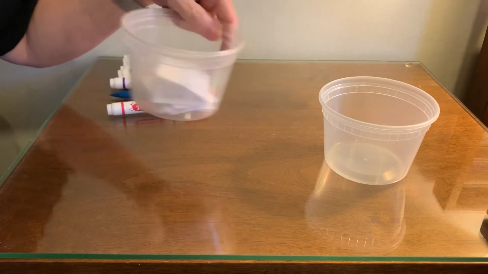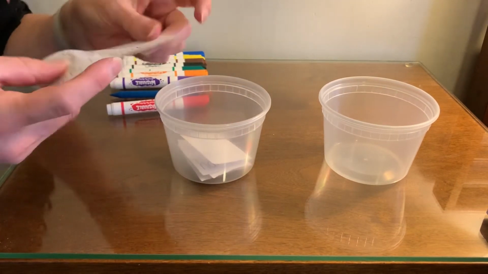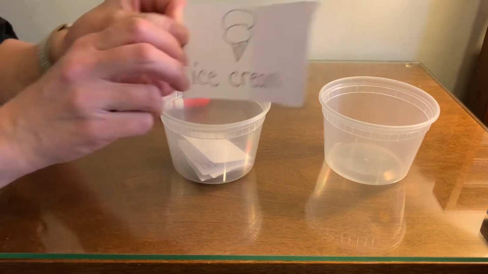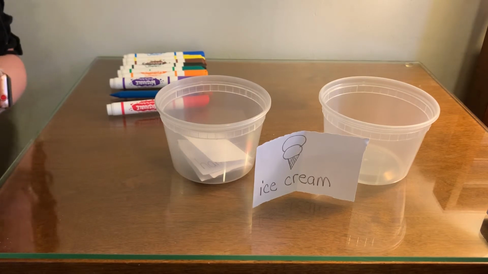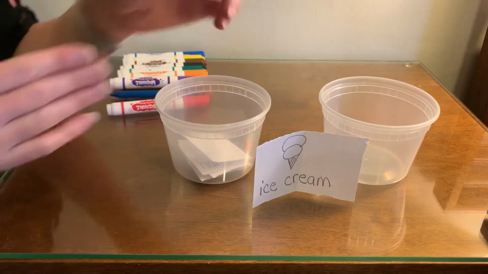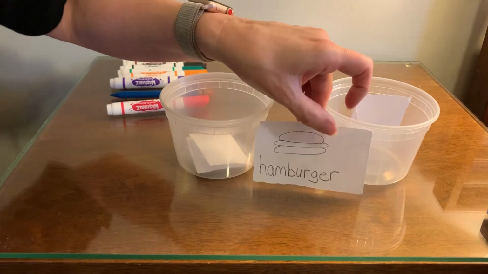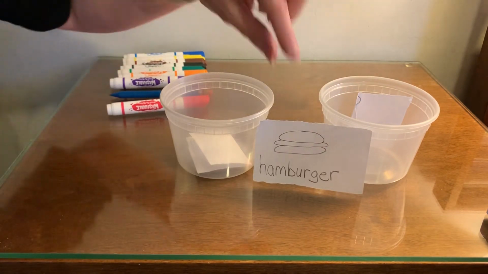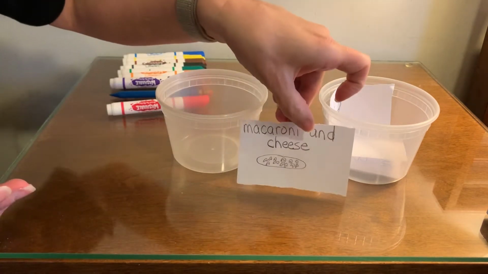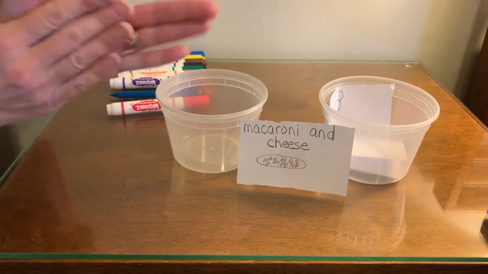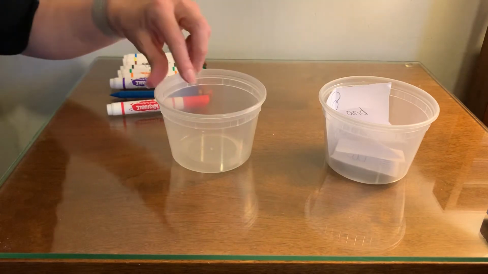Then you shake them up and pick out a piece of paper. I have ice cream, so I am going to stomp, clap, or jump the number of syllables in ice cream. Ice cream, 2 times. Hamburger, 3 times. Macaroni and cheese, 6 times. That was clap it, stomp it, jump it.